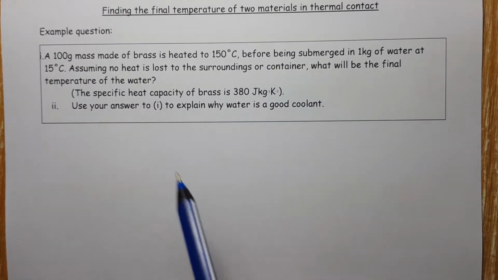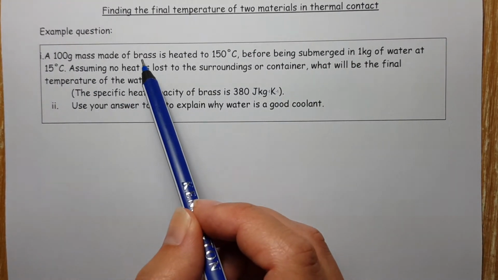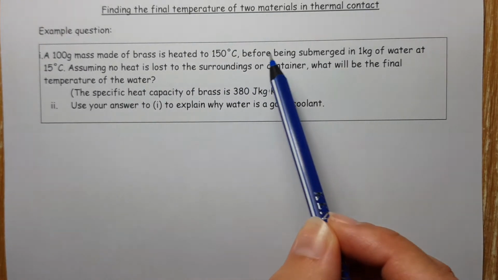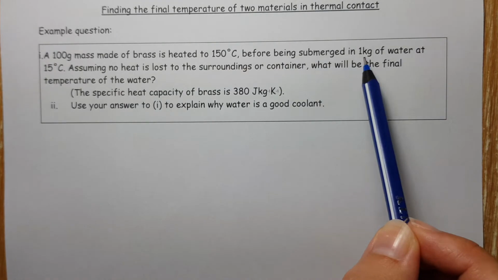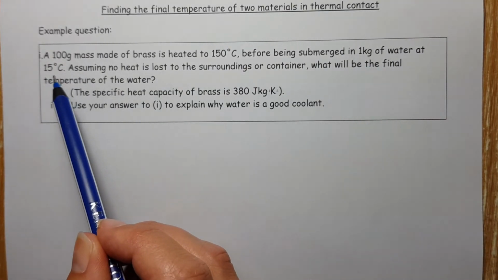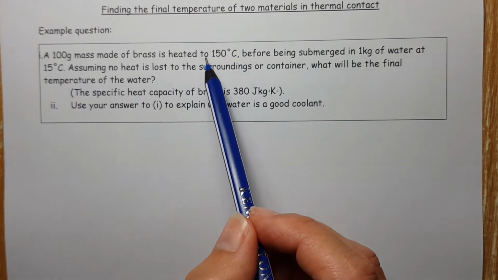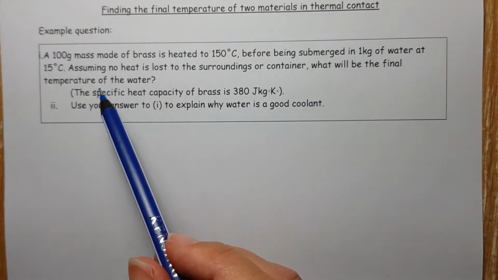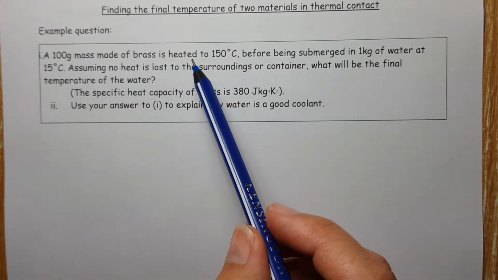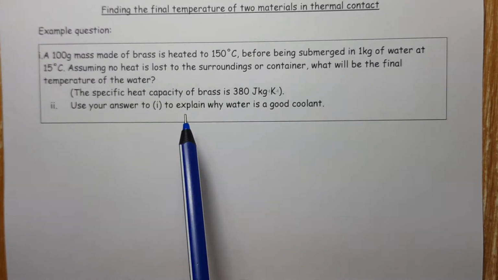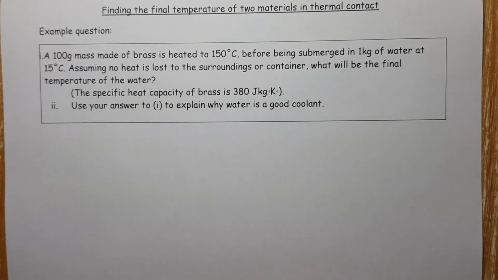So in this question, we've got 100 grams of brass and it's heated to this temperature. And then it's being put in water, a kilogram of water at this temperature. And so obviously energy is going to pass from the brass to the water because the brass is hotter than the water. And then it's going to stop moving when the brass and the water are at the same temperature. And we're trying to work out what that temperature is.